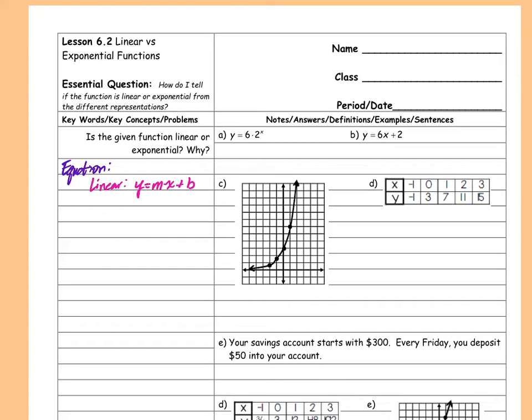Exponential looks like y equals a times b to the x power, right? So remember, exponential has the variable as an exponent. Exponential, exponent kind of go together, if that kind of helps. Let's talk about the graph next.